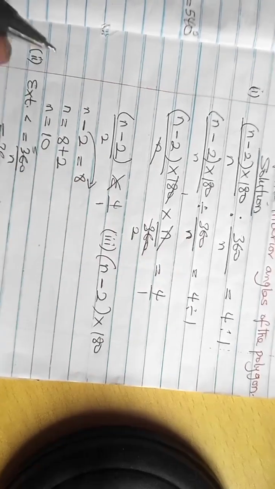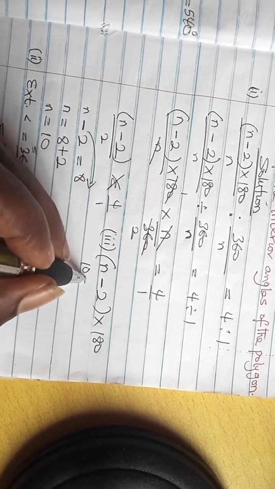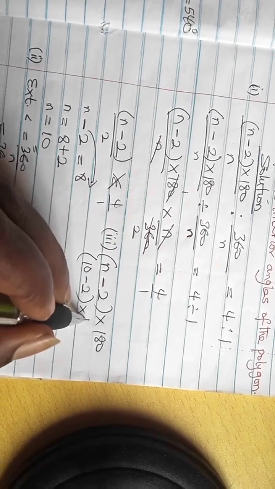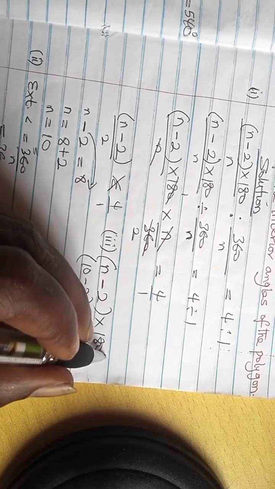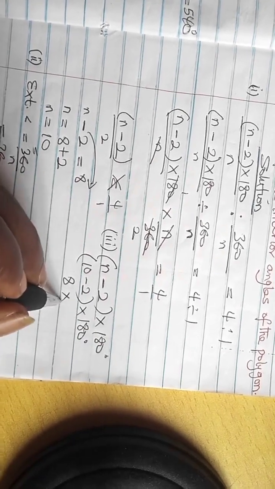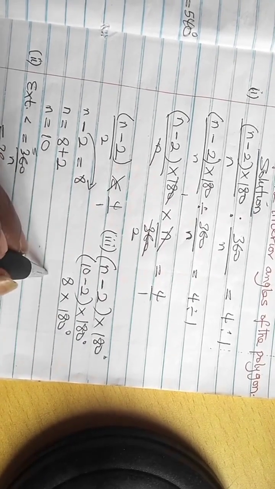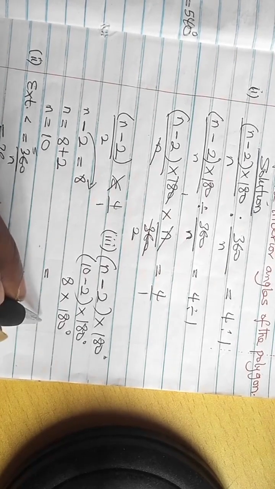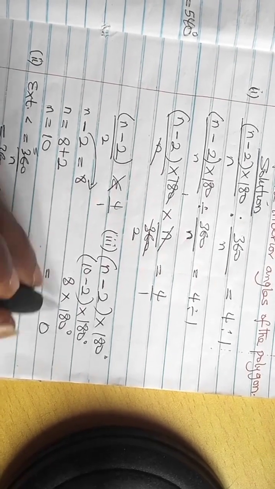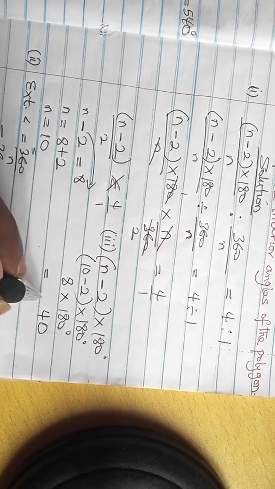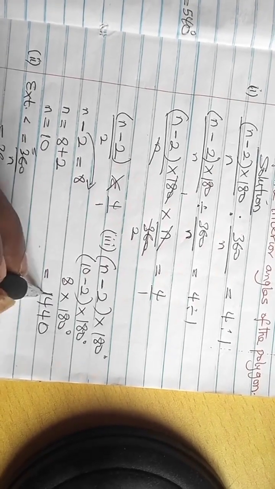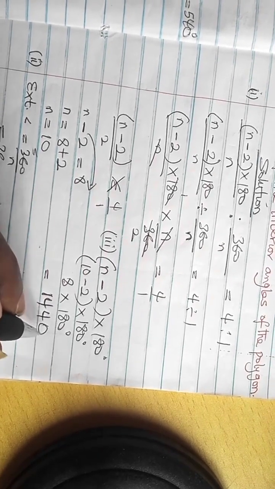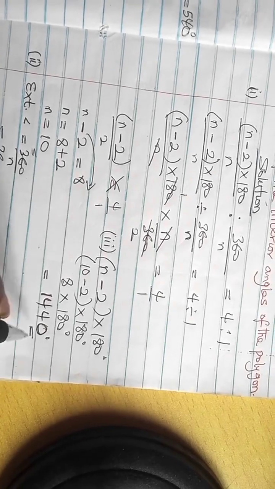And since my n is 10, I will just say 10 minus 2 times 180 degrees. That will give me 8 times 180 degrees. And that will be equal to 8 times 180. 8 times 0 will give me 0. 8 times 8 is 64, 4 carry 6. So I'm going to have 1,440 degrees.